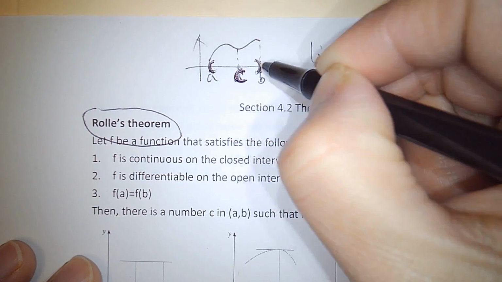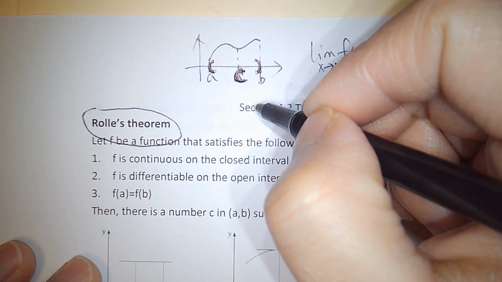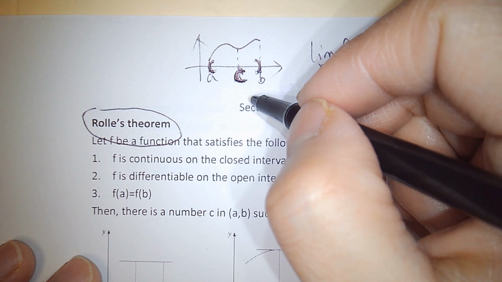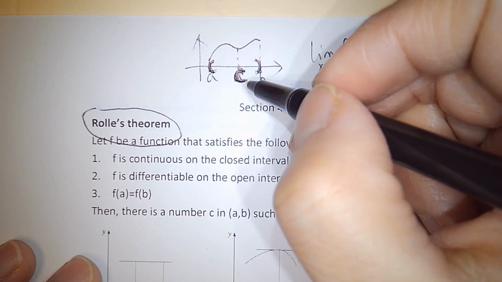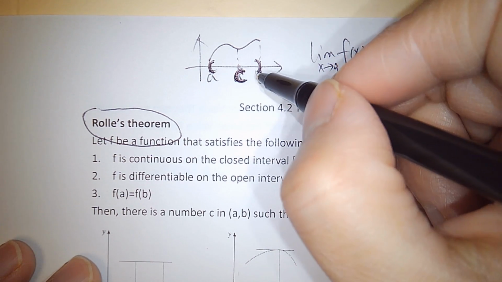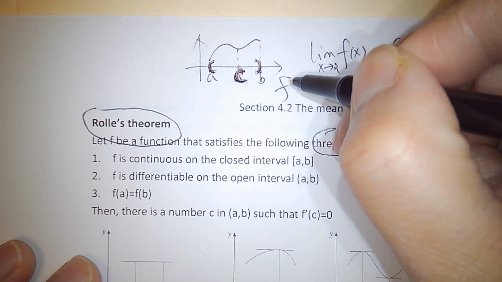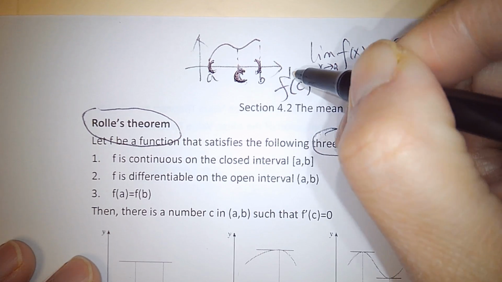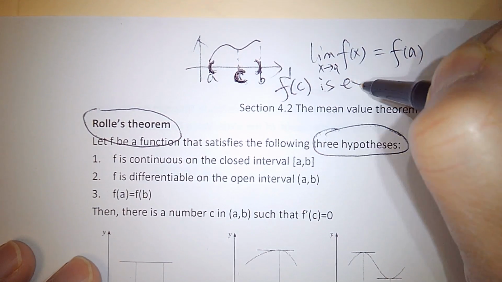So how do we understand the function is differentiable at this number c? It can't have a corner. A function is differentiable at c means if we differentiate f and evaluate the derivative at c, it exists.